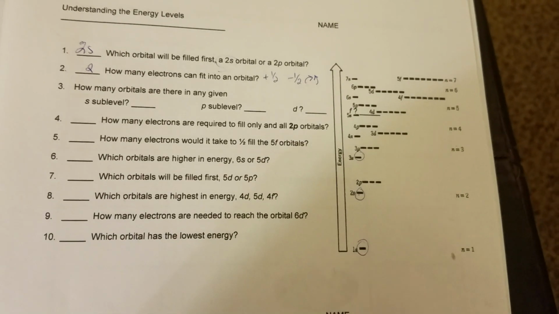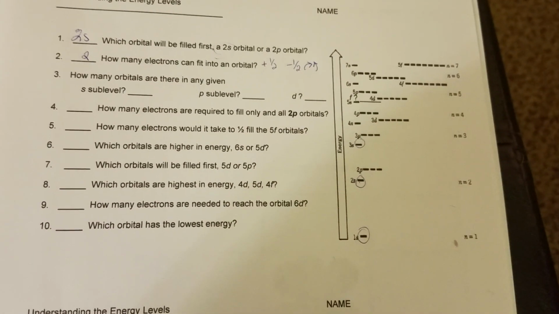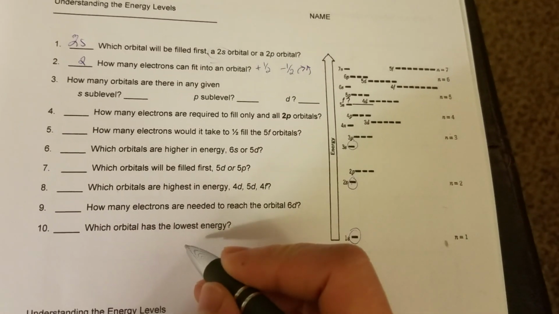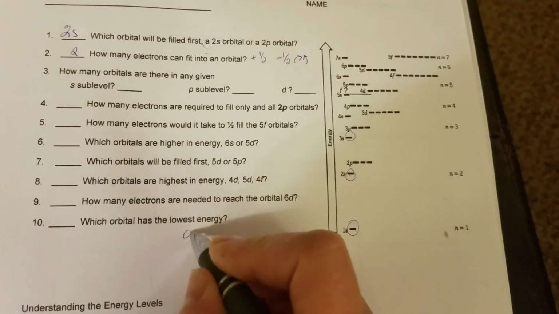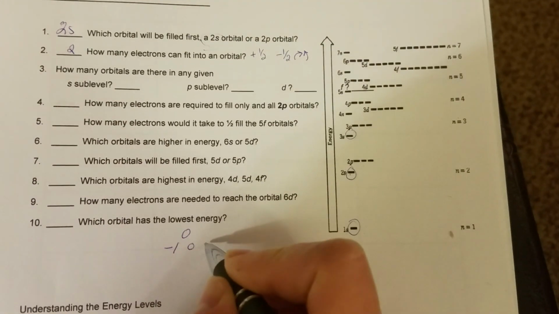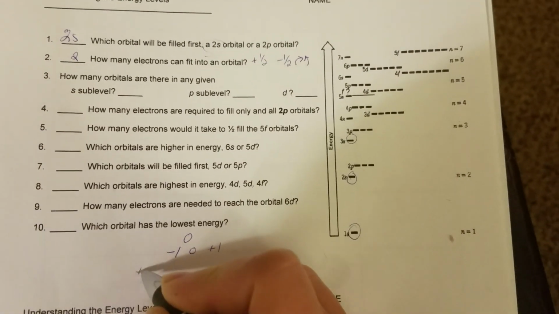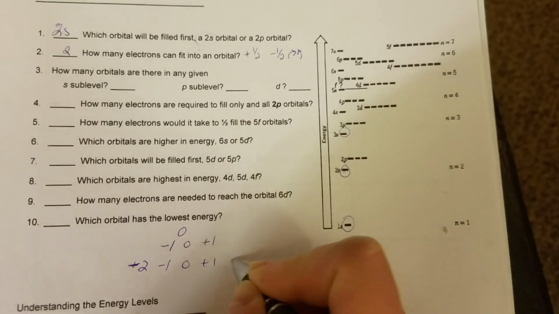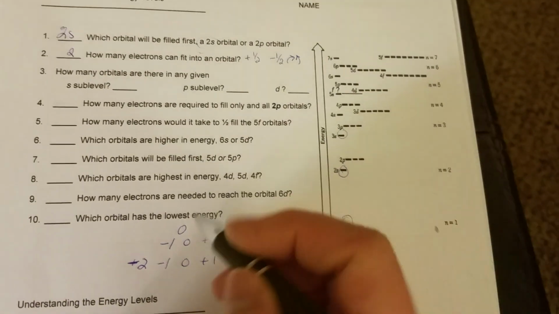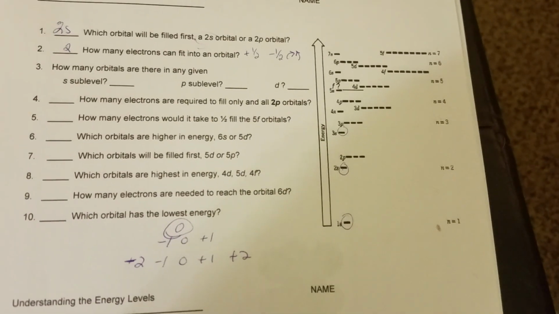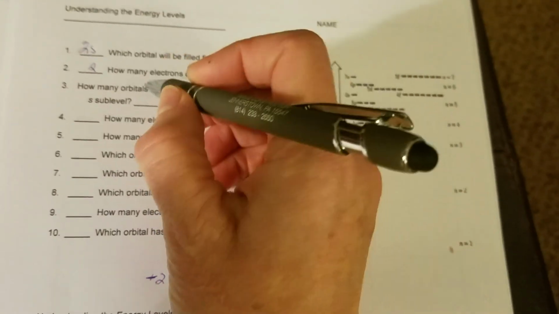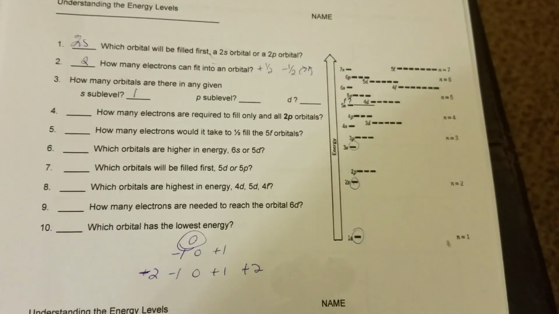And if you recall our letter m, where we're looking at 0, -1, 0, +1, -2, -1, 0, +1, +2. Remember that? So this is representing the s, right? So there's only ever one specific orbital at any given energy level for s.